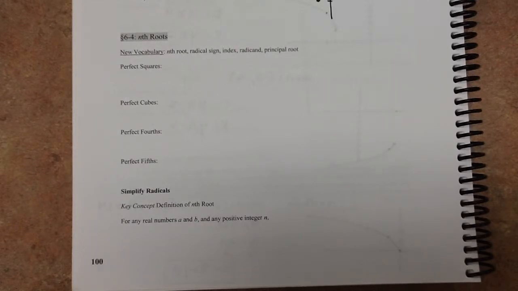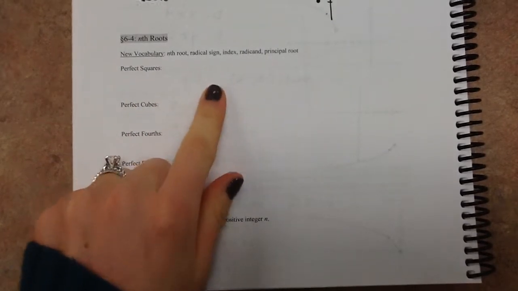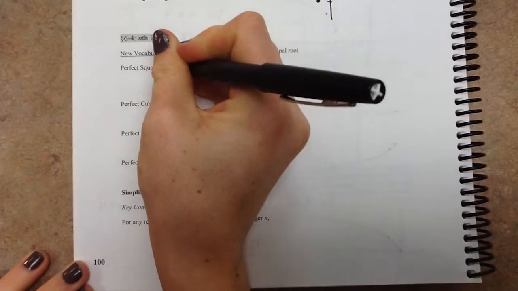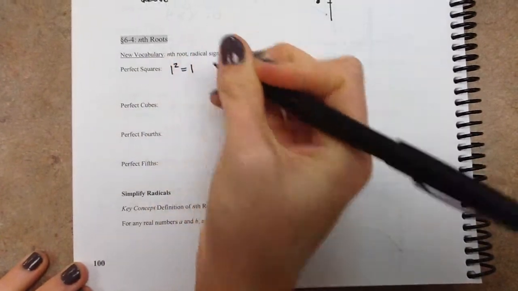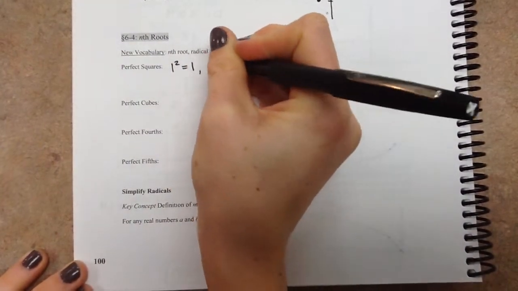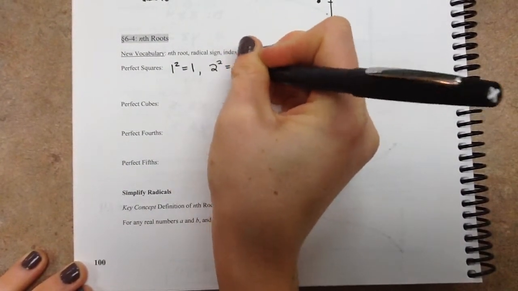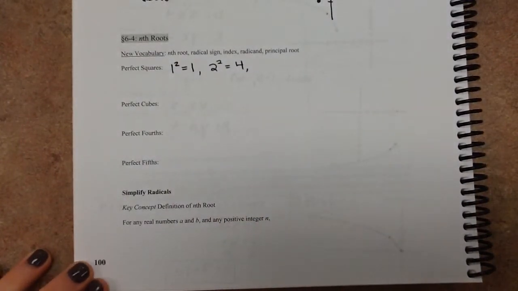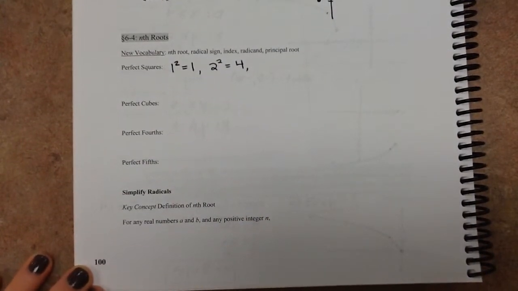And these, first of all, these ones you should definitely know by now. So I'll write that 1 squared is equal to 1. 2 squared. Perfect squares, you should know a lot of these. I'm going to take you up to 12. You should definitely know up to 12.